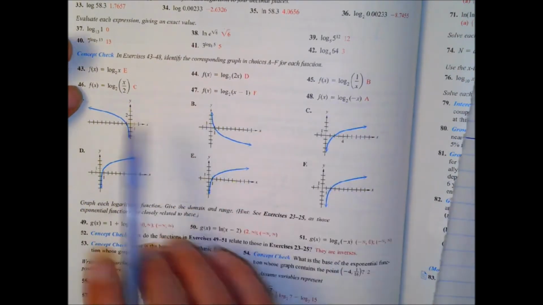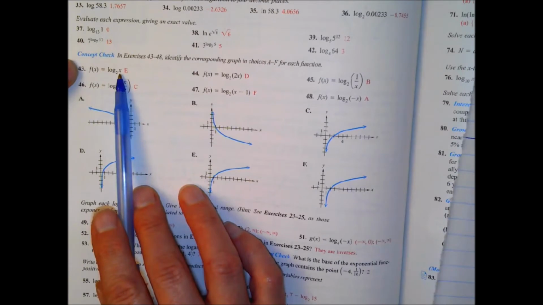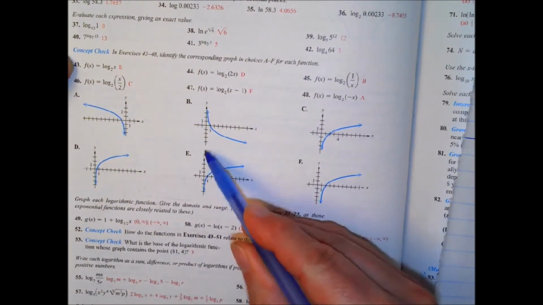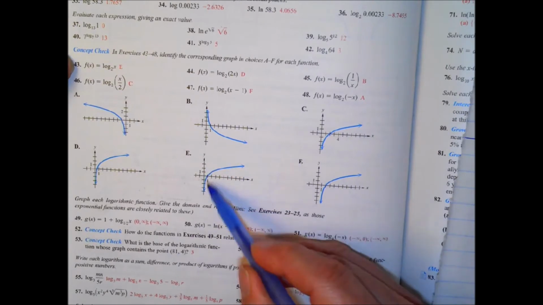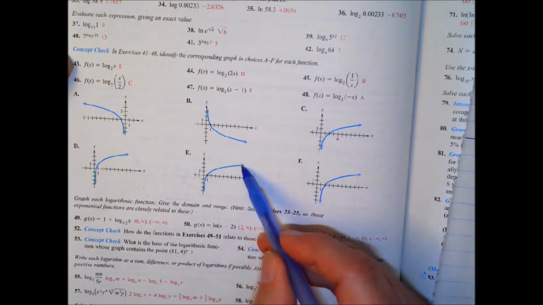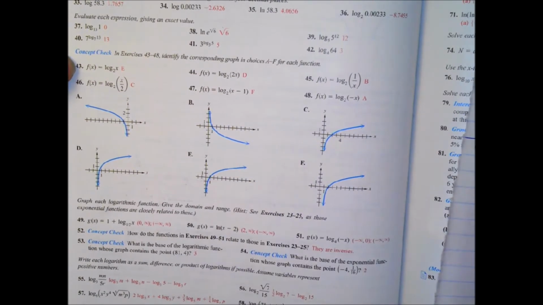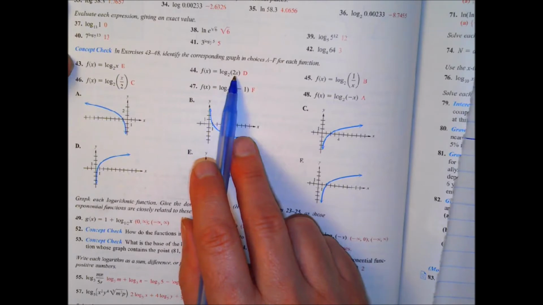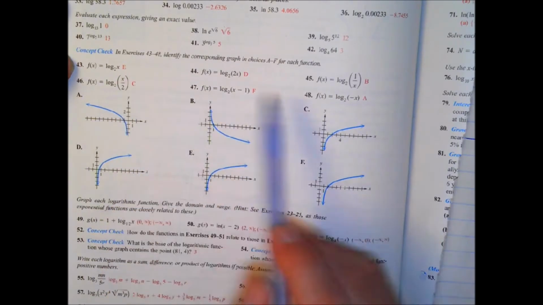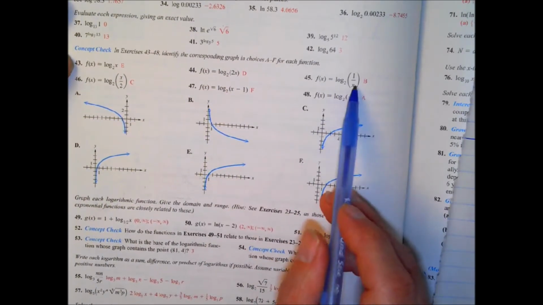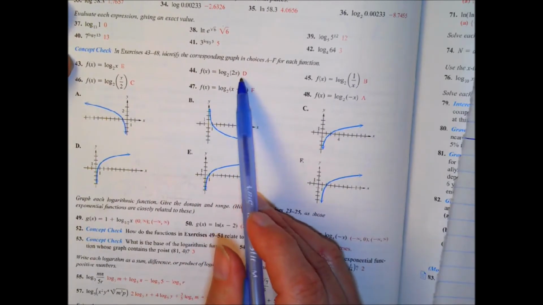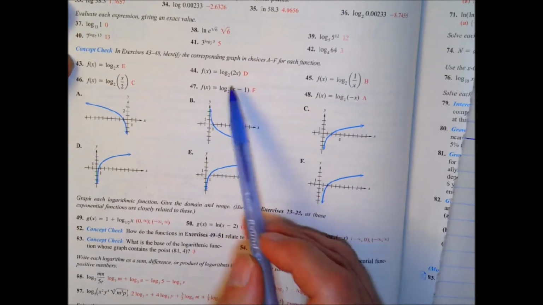We didn't really talk a whole lot about what happens when it's on the inside like this, but if you graph this, you could use Desmos. Basically, it's the vertical stretch, okay? And you can see how this one compared to this one is stretched vertically a little bit more. Okay, so D. 45, 1 over x is the inverse sort of idea. Okay, so part B. 47, instead of stretching, it's compressing. Okay, so you can see here that it's compressing it down a little bit more compared to this one.